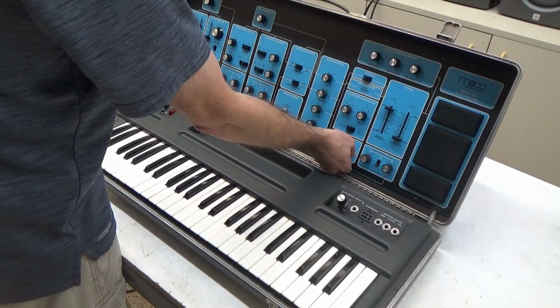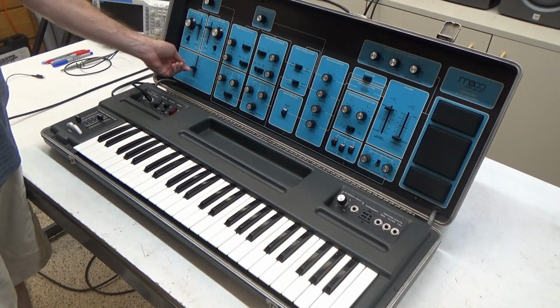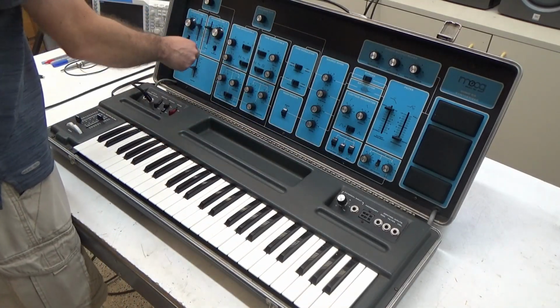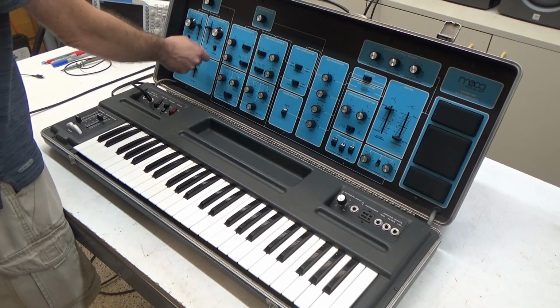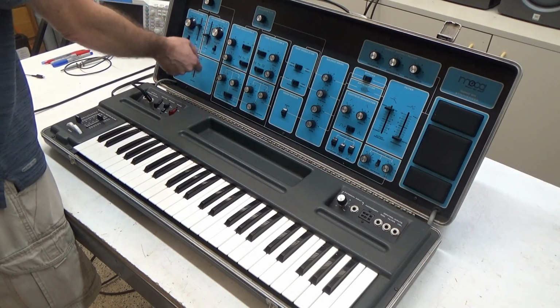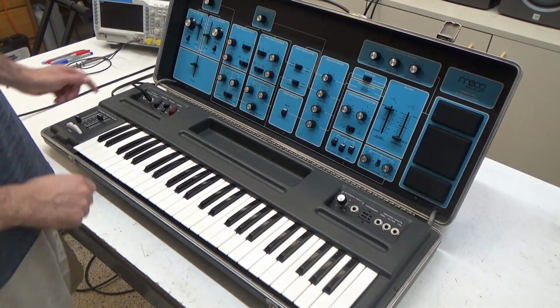We have the Gen Y, so that's using this LFO. Okay, here we go. Oh, we're in generator mode. Okay. So now we're using this.